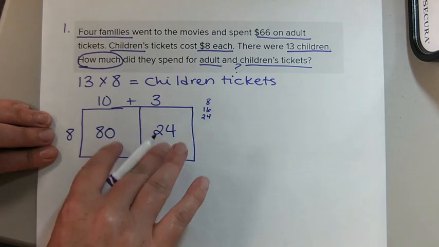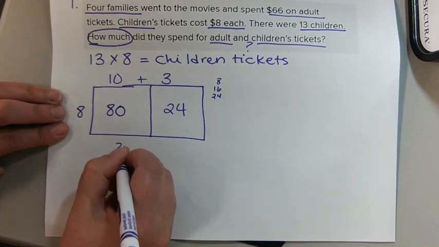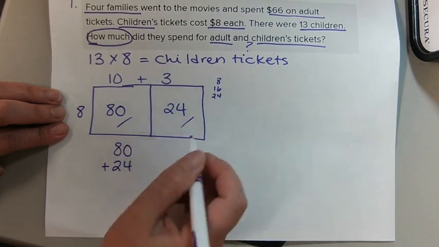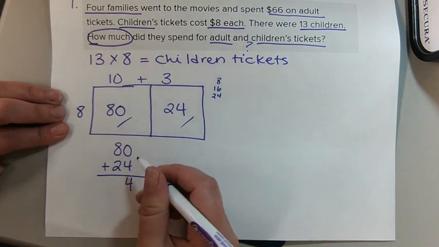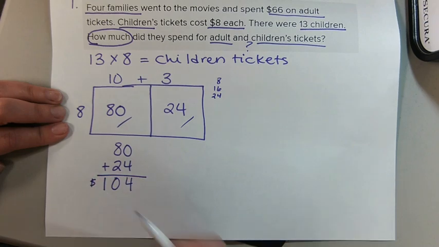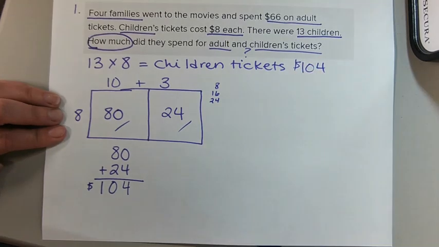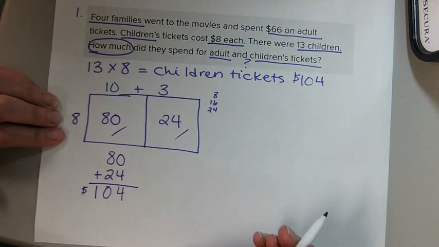Remember now I take my numbers that are here and I'm going to add them. 80 plus 24. So I added that and added that. 0 plus 4, 4. 8 plus 2 is 10. So that's how much money I spent on children. So $104.